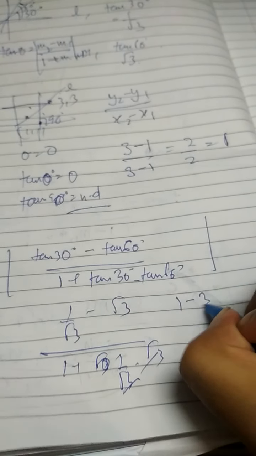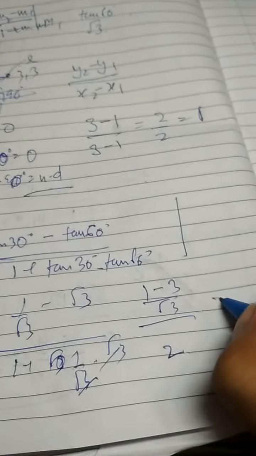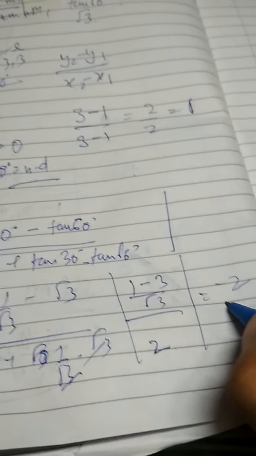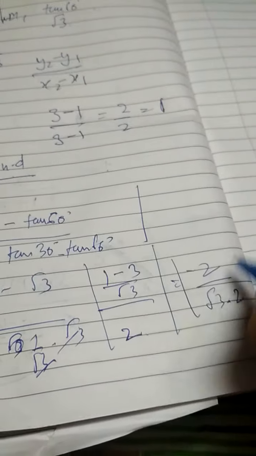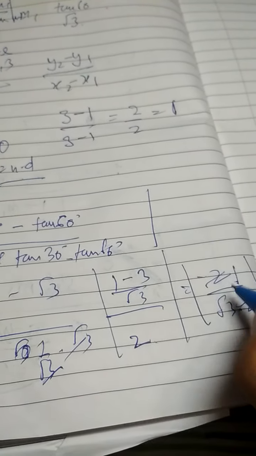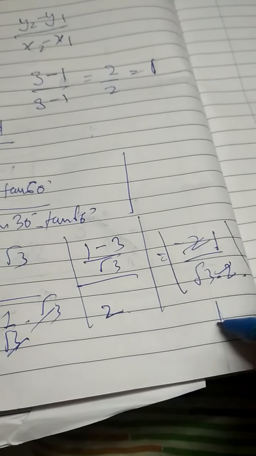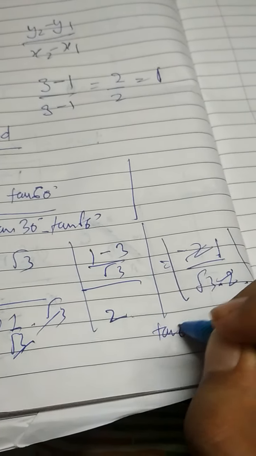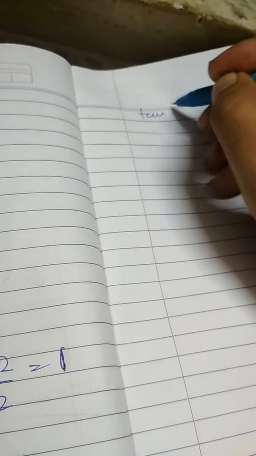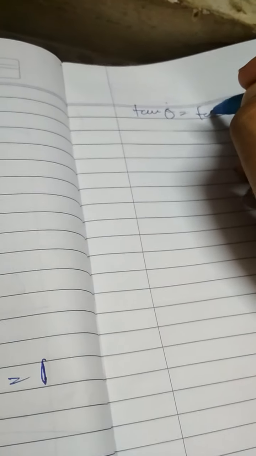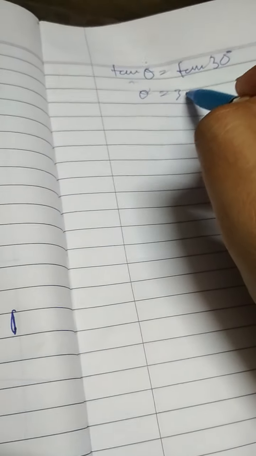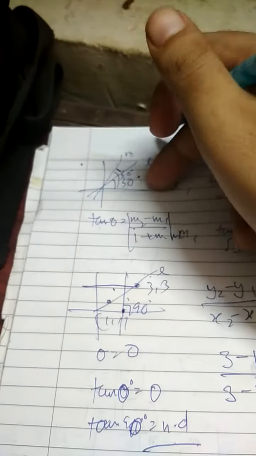This is equal to 2. The numerator is 1 minus 3 by under root 3, which is minus 2 by under root 3, divided by 2, whole modulus. The 2s cancel. It is negative, but since it is inside the modulus, it will become 1 by under root 3. So tan of theta is equal to 1 by under root of 3, which is tan of 30 degrees, so we can say theta is equal to 30 degrees. So we have found the angle between these two lines when the slopes of these two lines were given.